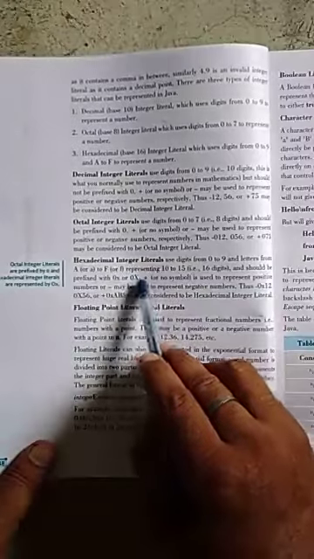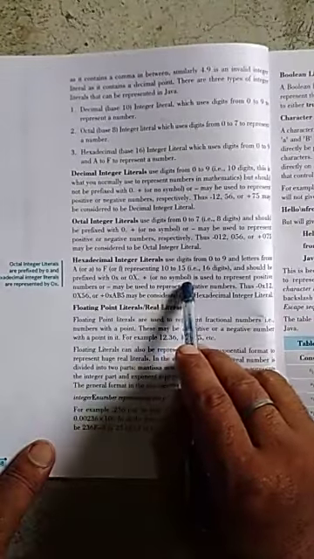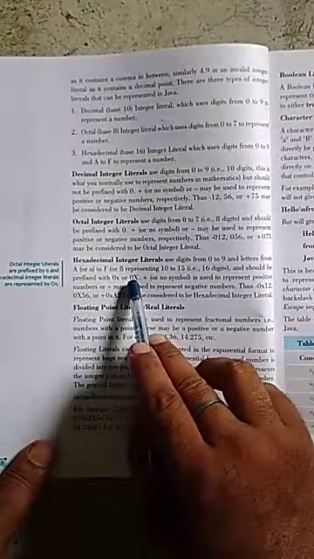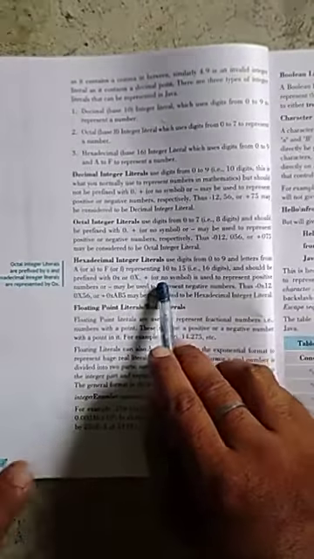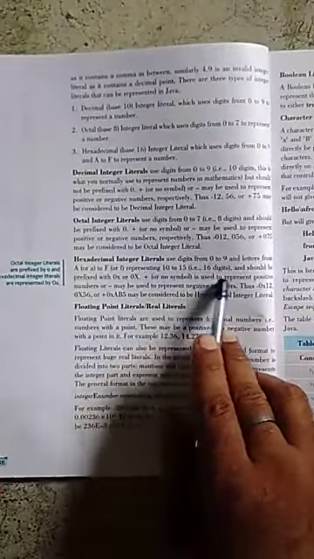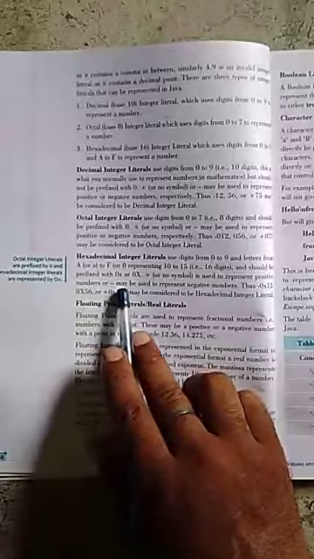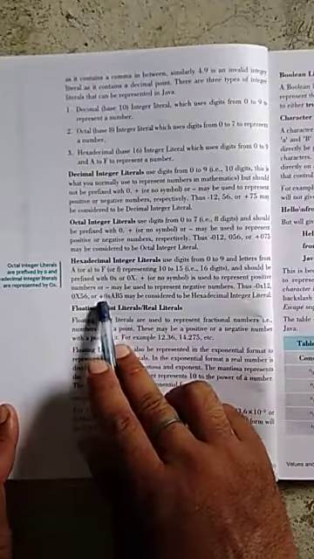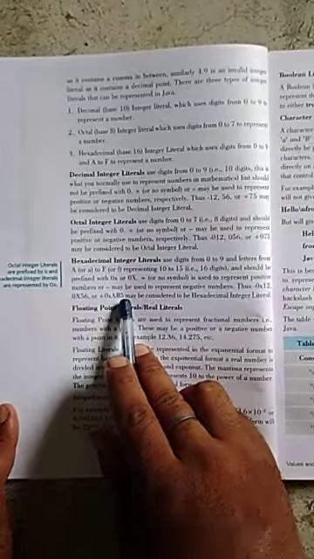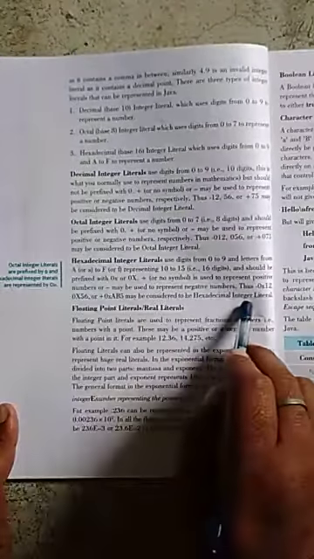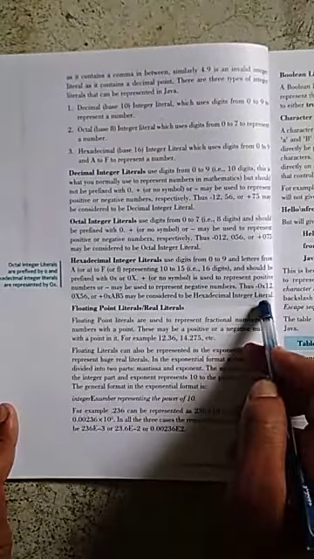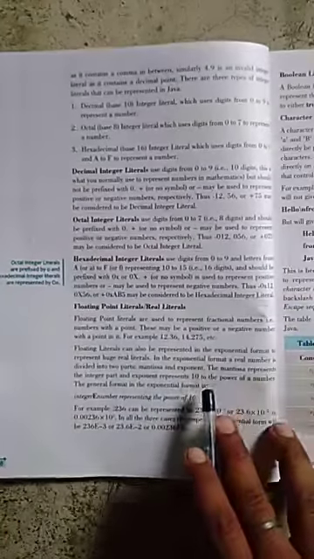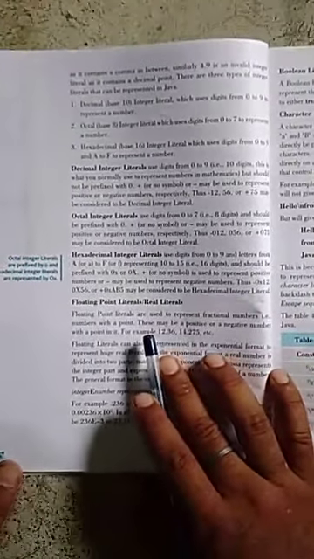Plus or minus is used to represent positive or negative numbers. Thus, minus 0x12, 0x56 or plus 0xab5 may be considered hexadecimal integer literals.